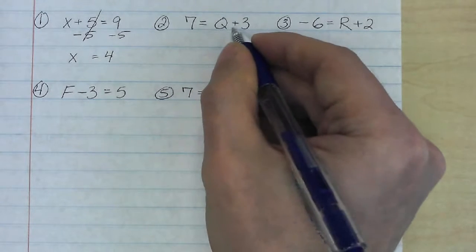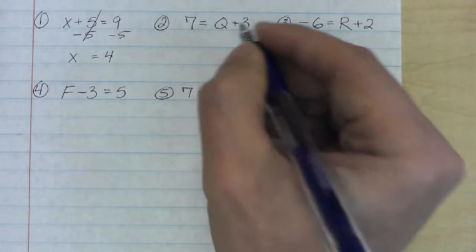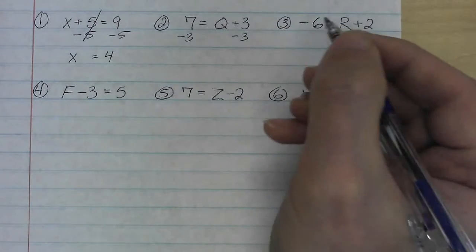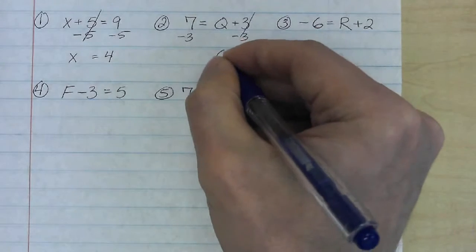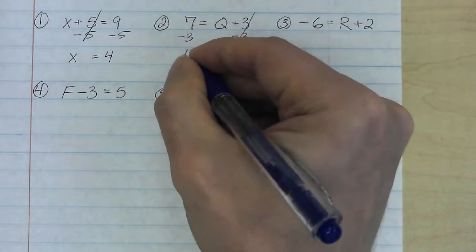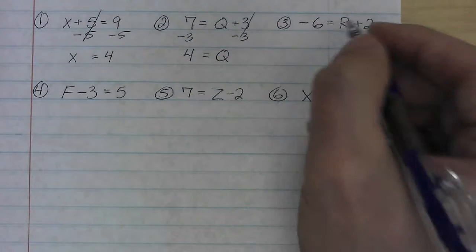There's the variable. It's with a plus 3. I want to get rid of that. The opposite of plus 3 is minus 3. So I do that on both sides. Here it cancels, leaving q on the right-hand side of the equal sign. 7 minus 3 is going to be 4.